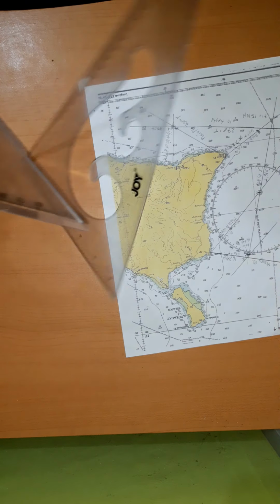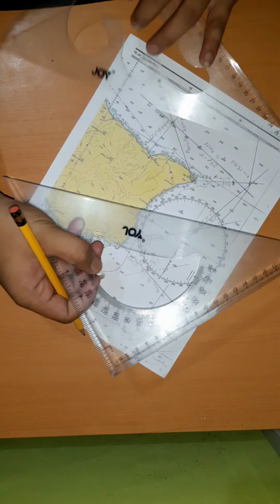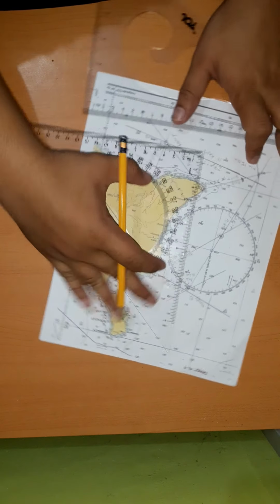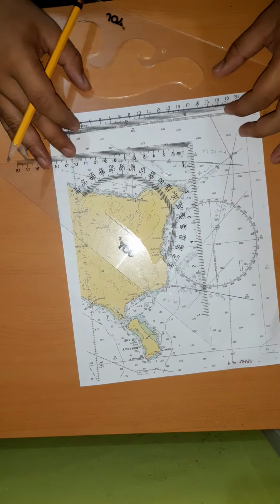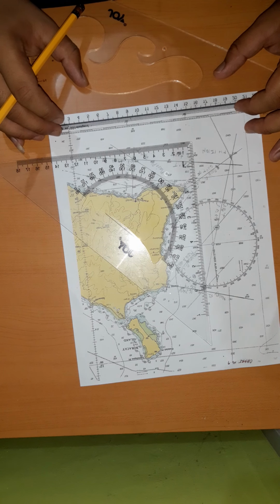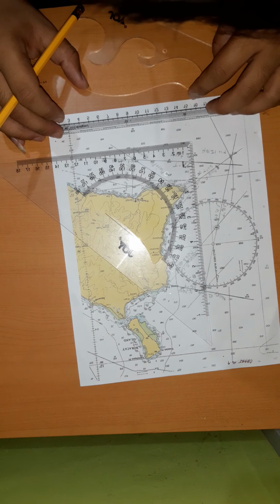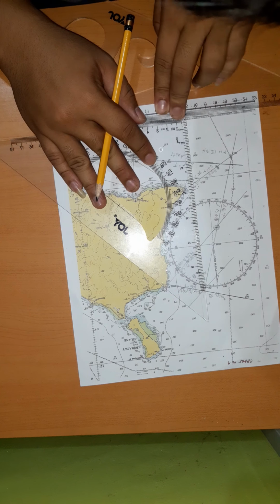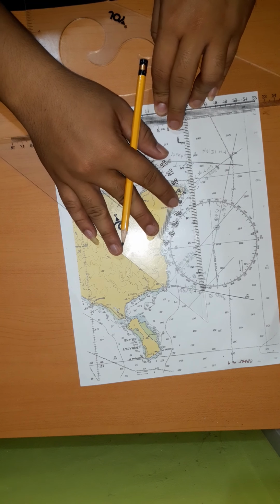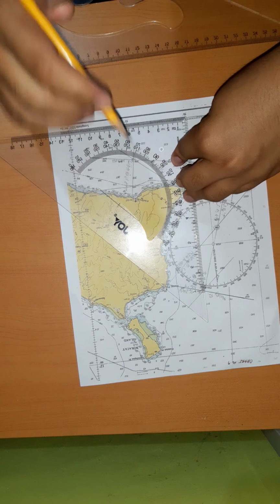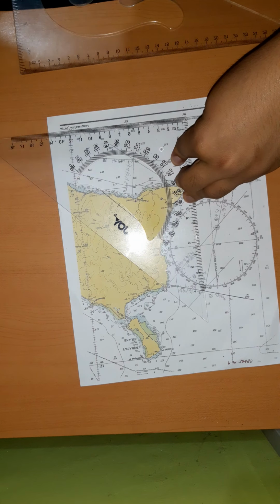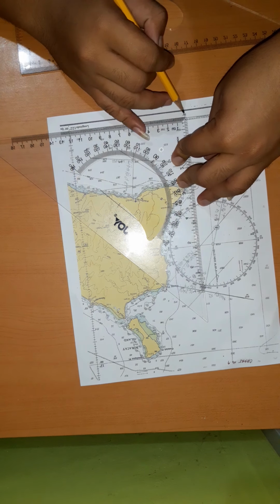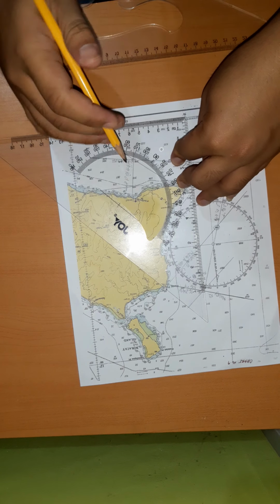And now for our longitude, we need to use our triangle ruler and locate this 1624 running fixed position. This would be the one, and then we have 121 degrees and 50 minutes.